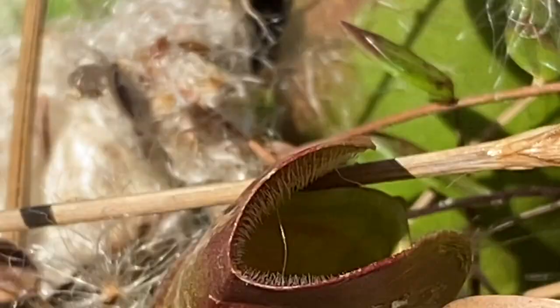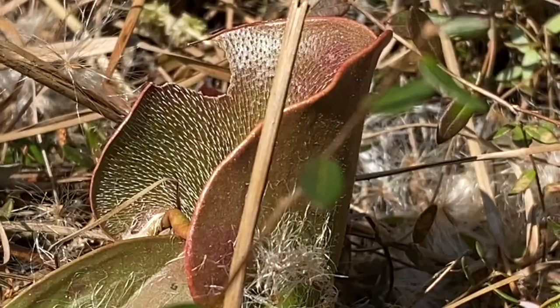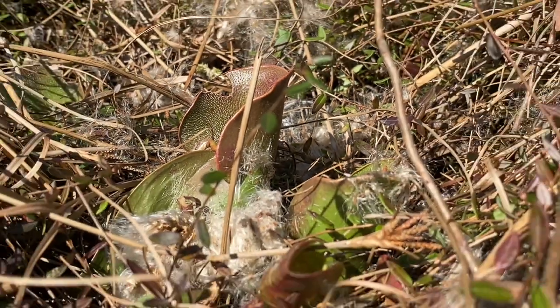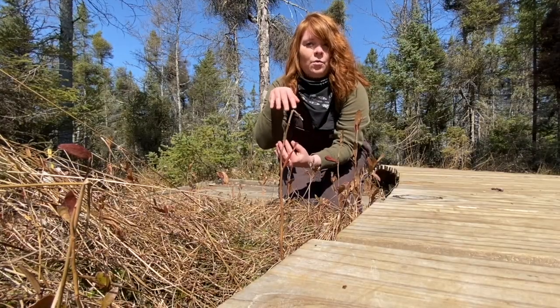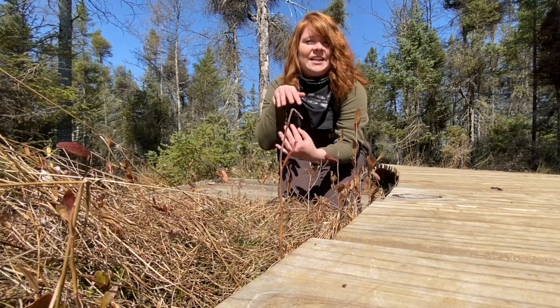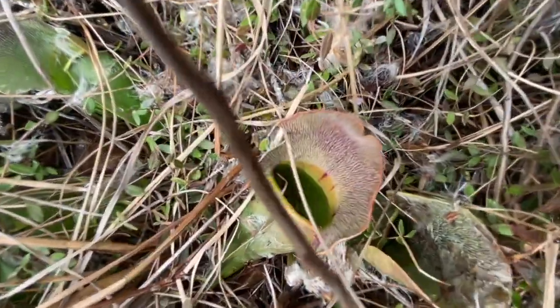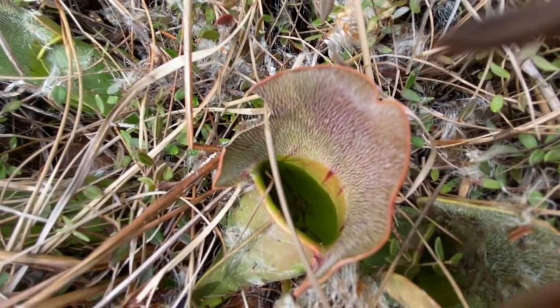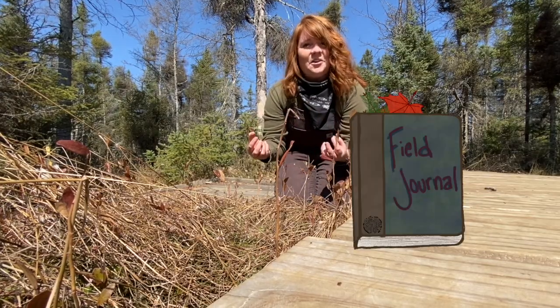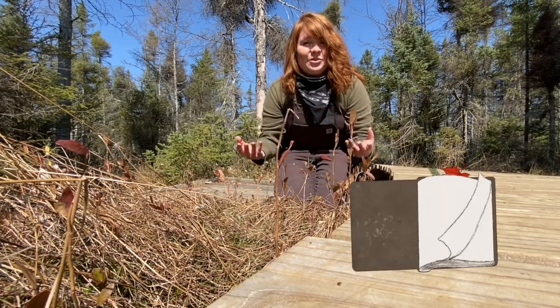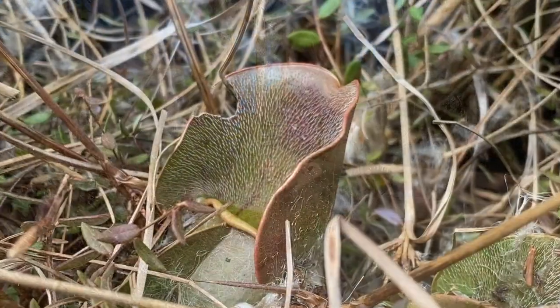Then they have these small hairs growing downward. When an insect falls into the plant, it is trapped by those downward growing hairs and cannot escape. It sits in the water, and the plant digests the insect, absorbing necessary nutrients and surviving on the bog.